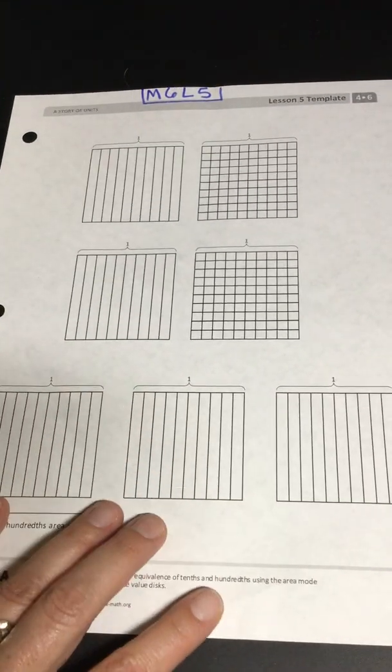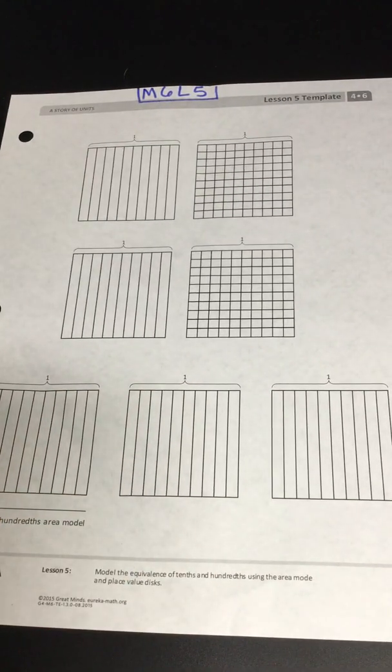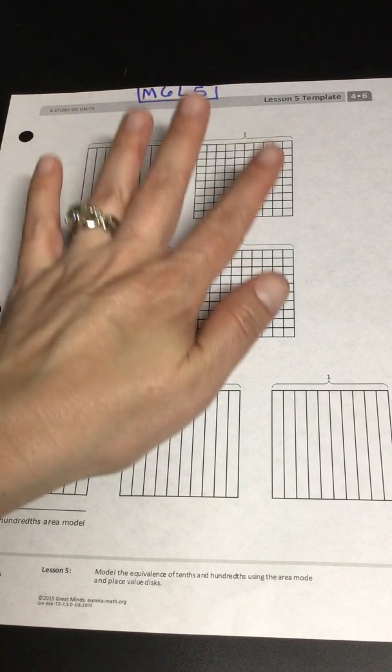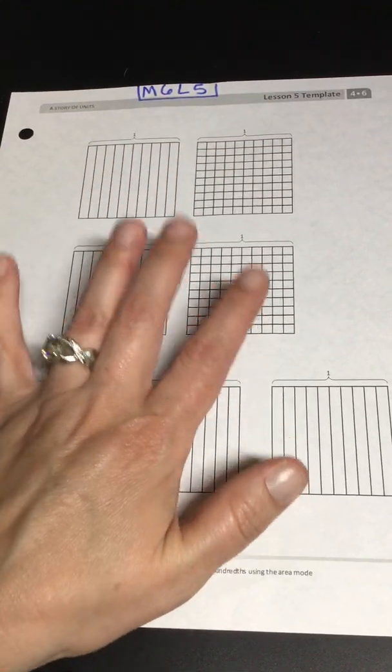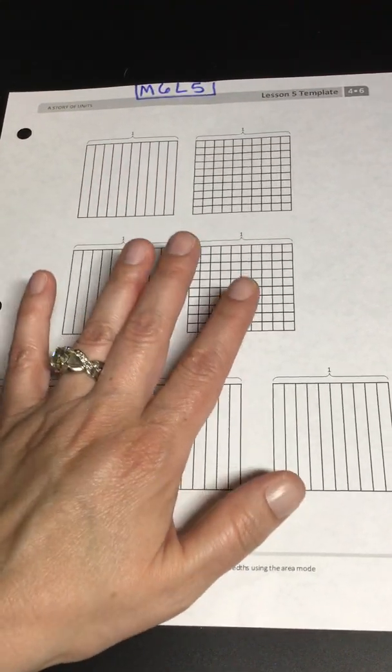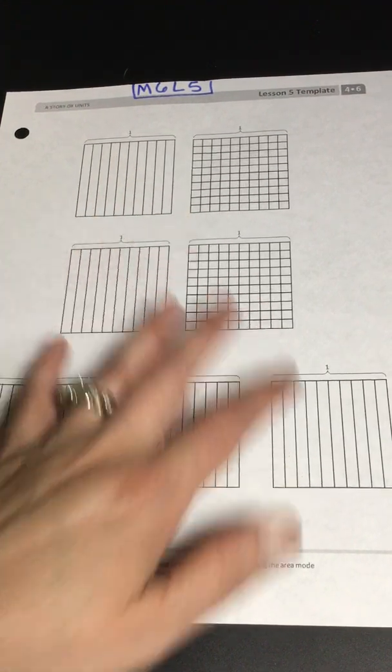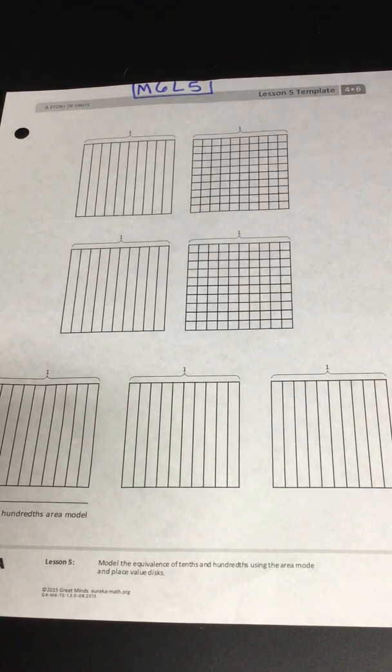Okay. The goal today is to model the equivalence of tenths and hundredths using the area model and our place value discs. We're not going to spend a lot of time in the area models. I just want to show it to you so you understand it. What we'll really focus on is those place value discs that will help us break it down, kind of expand it like we did in lesson 3. So here we go. We're going to start with this.